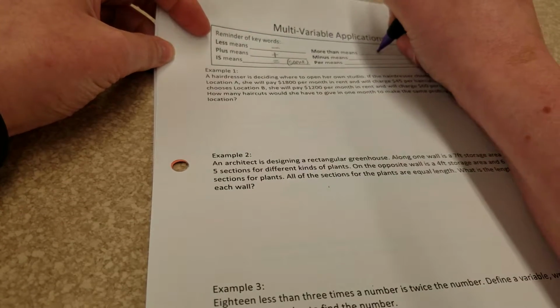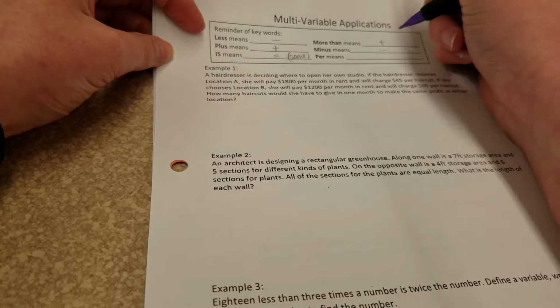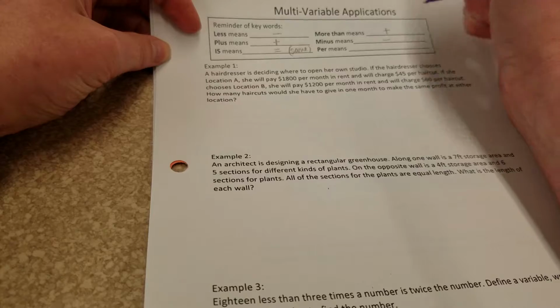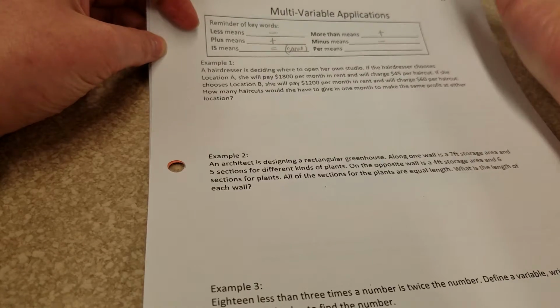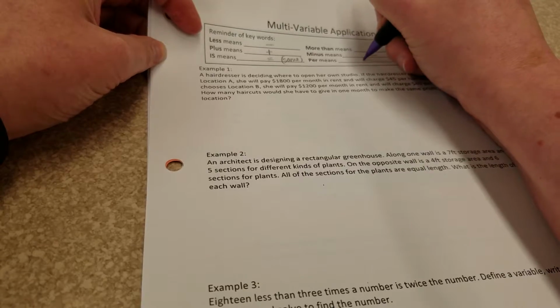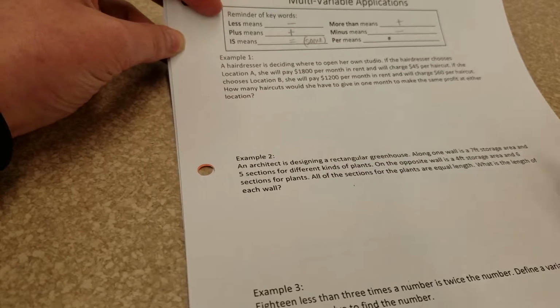More than, I'm going to add on to things. Minus, I'm subtracting. And per, so if I did like $5 per hamburger at the ball game, per would tell me to multiply. So that's going to be my final one.